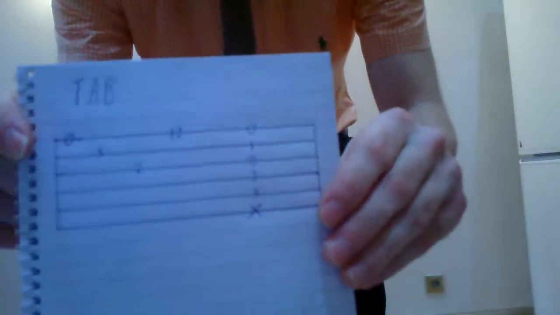It's extremely easy. It's a series of lines which represent strings and numbers which represent the fret that you're supposed to play the note on. So it's basically 6 lines which represent the 6 strings of the guitar and the numbers which represent the frets. So here we go. I have a little demonstration of tab here for you. Hopefully you can see that.